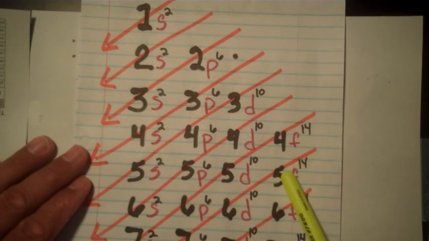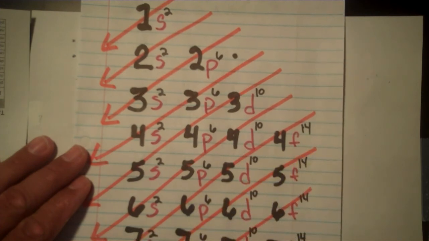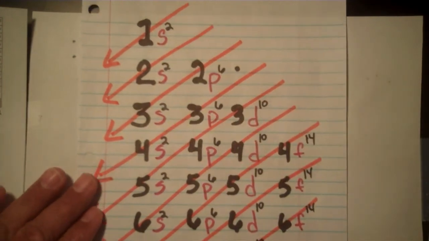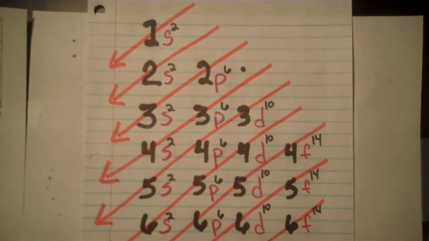And over here it just follows on down, come to the end of the arrow, falls over here. Now we very seldom get to these right over here. Most of ours are right in here, but that is how we follow the diagonal rule. And the diagonal rule is simply a map or a guide into allowing us to put electrons where they're supposed to go around the nucleus of an atom.